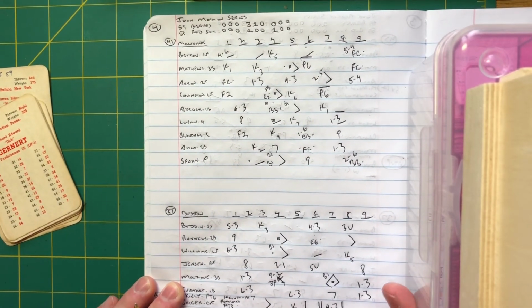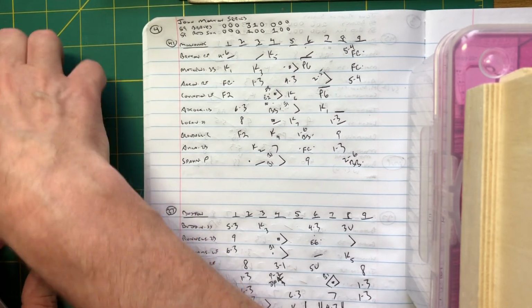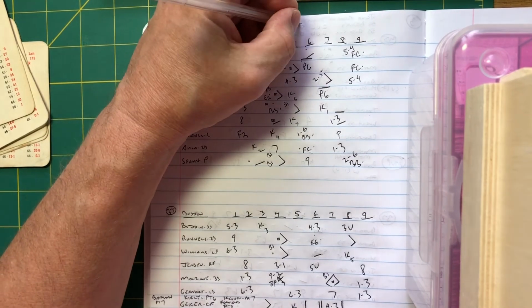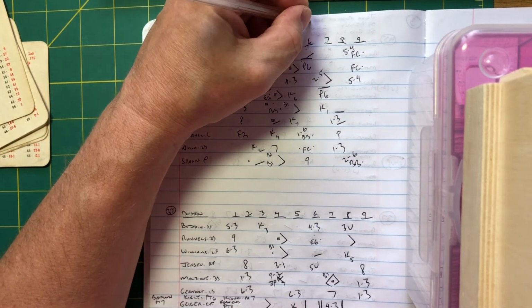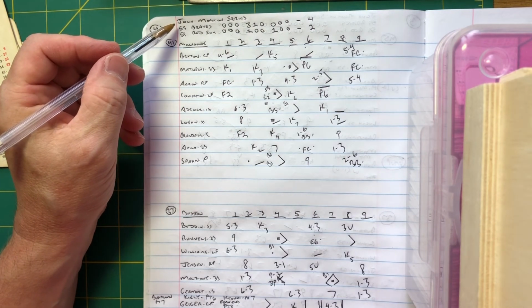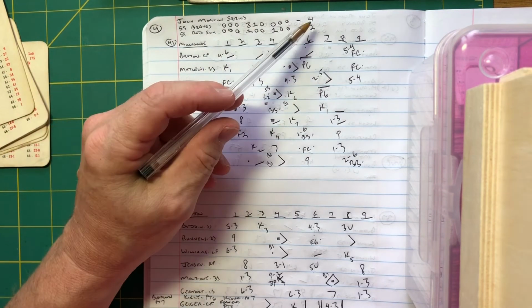Let's give you the totals. This was fun. I love old APBA cards. I don't know what it is. The history of it, the chain of ownership, I don't know. The Braves win the John Morton series 4-0.